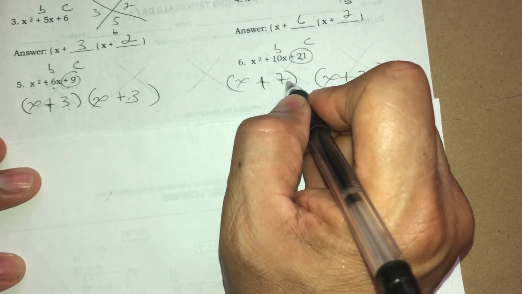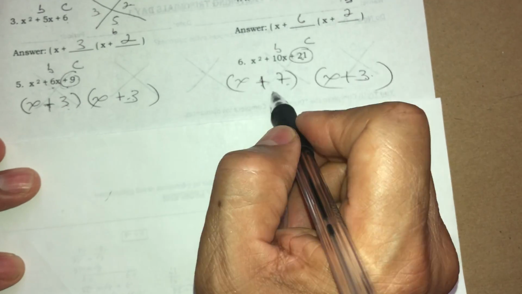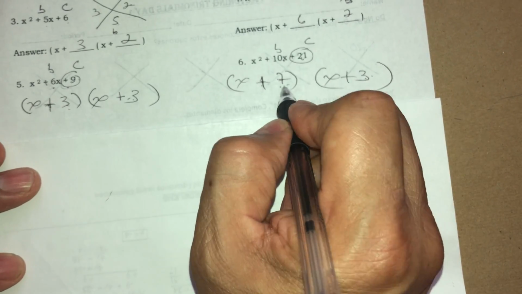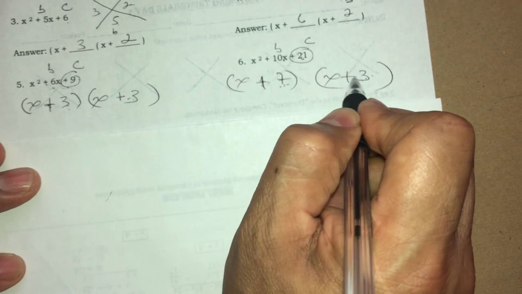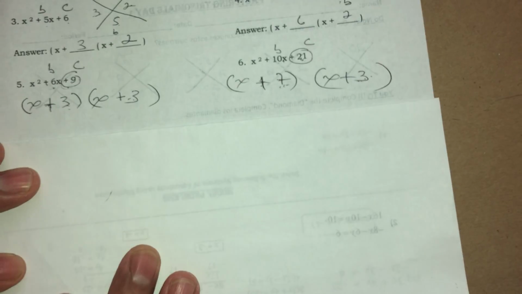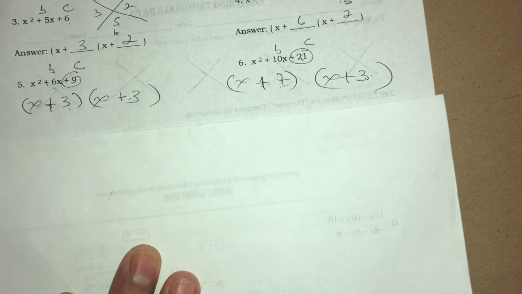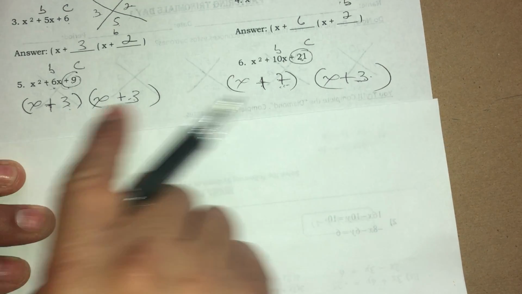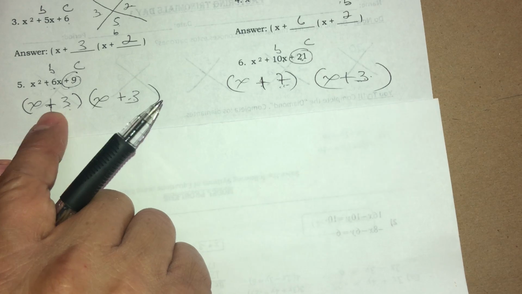7 por 3 es 21, 7 más 3, 10. So the factors are going to be 7 and 3. 7 times 3 is 21, 7 plus 3 is 10. That's all you have to do in the homework. You don't have to do it like that, alright? Now remember, if you notice here, so far everything has been positive, alright? But look what's going to happen now.